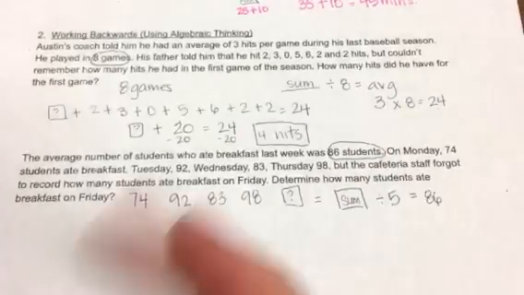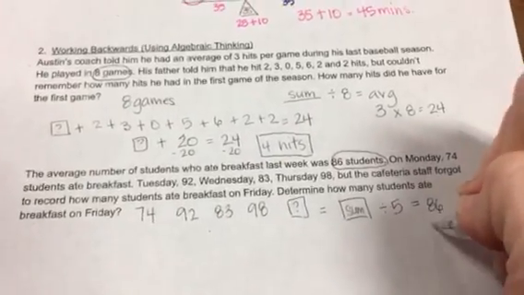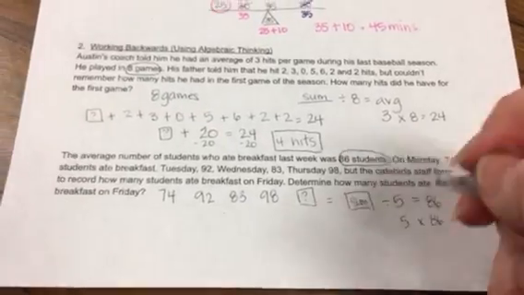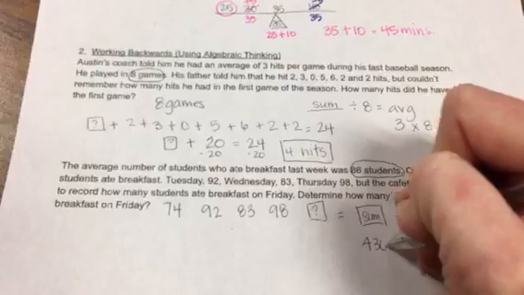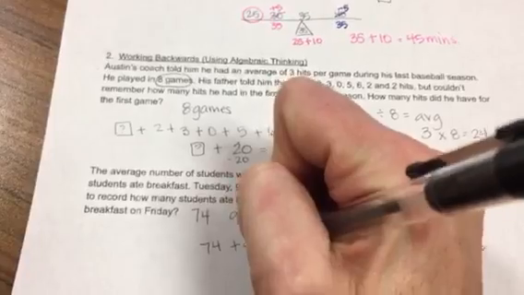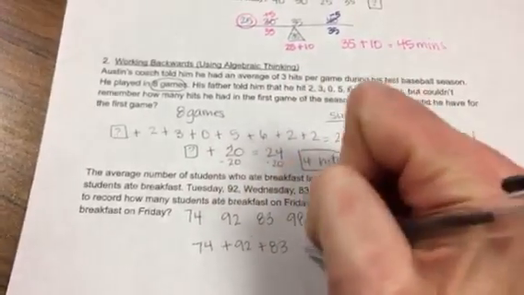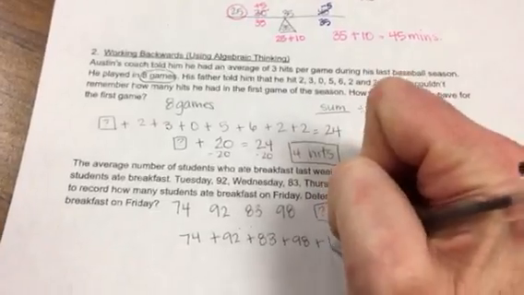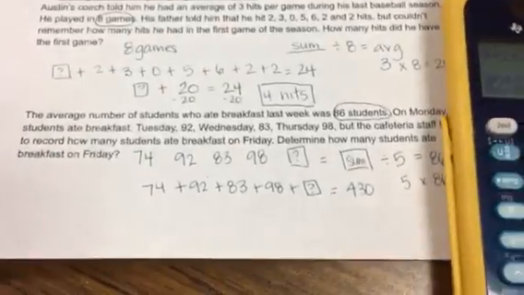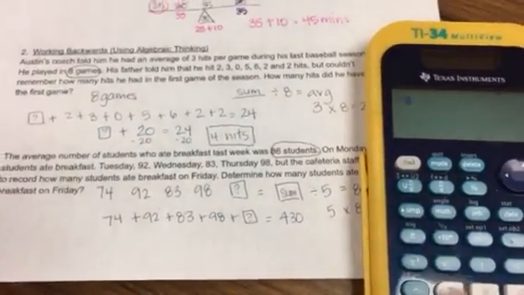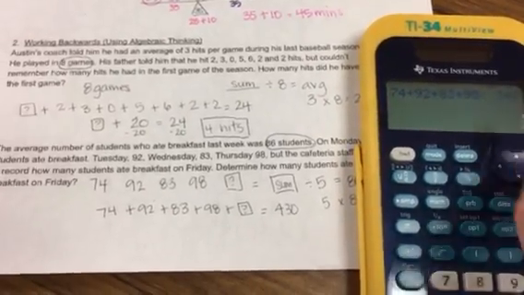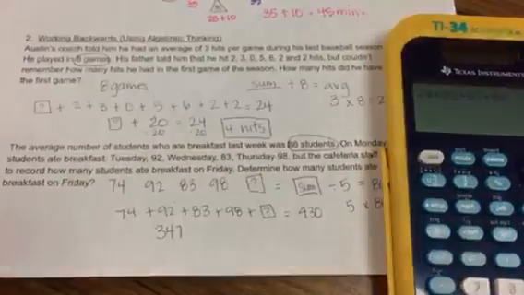So we're going to work backwards. We're going to start here, and we're going to do 86 times 5. So 86 times 5 would give me 430. So the sum has to be 430. So 74 plus 92 plus 83 plus 98 plus whatever the number was on Friday has to give me 430. So we're going to figure out what this has to be. We're going to do 74 plus 92 plus 83 plus 98. All of those together are 347.